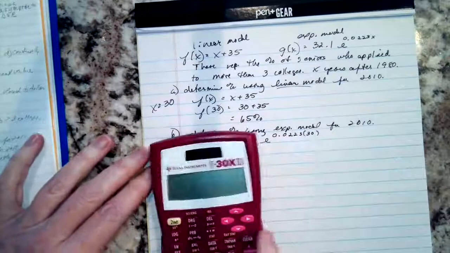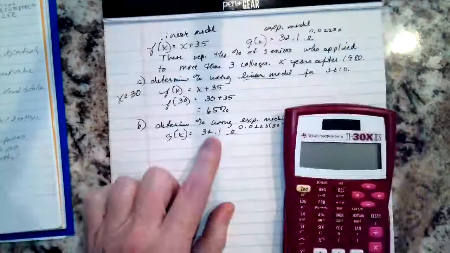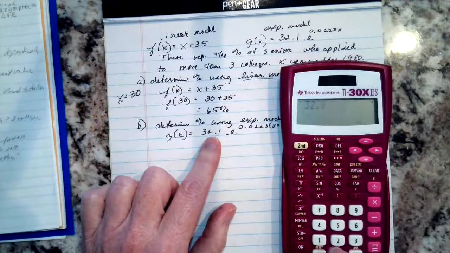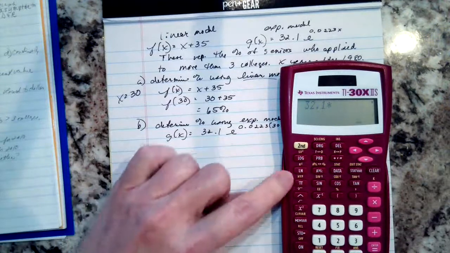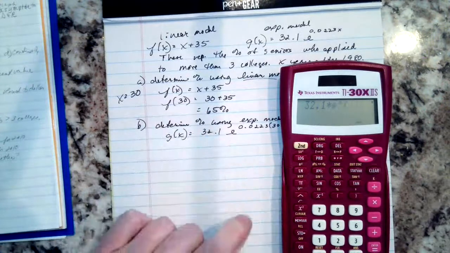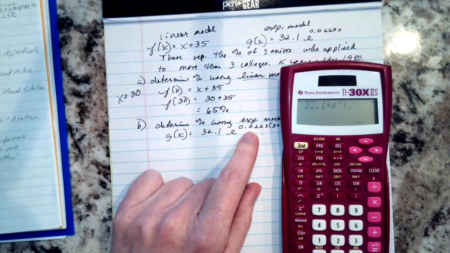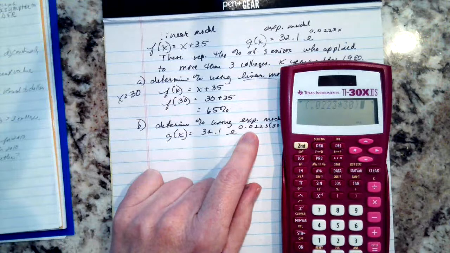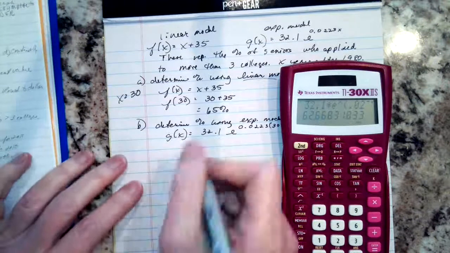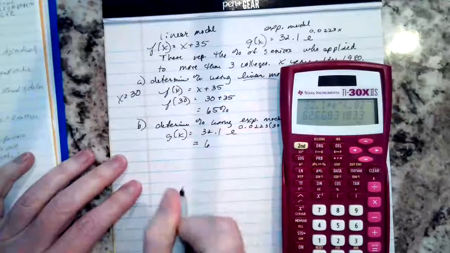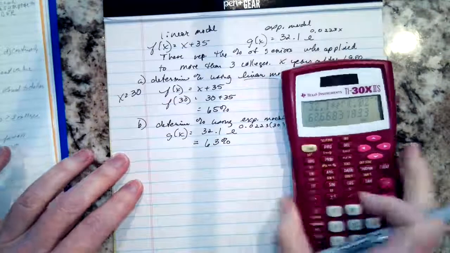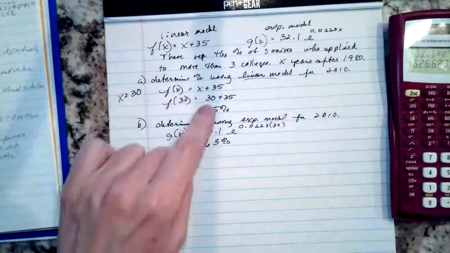Grab your calculator. 32.1 times e. Go grab e using second function raised to the 0.0223 times 30. Close the parenthesis if you're in the mood, equals 62.668. So let's round that to 63%. So we got very close there to one to the other.